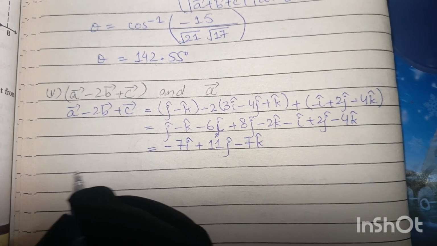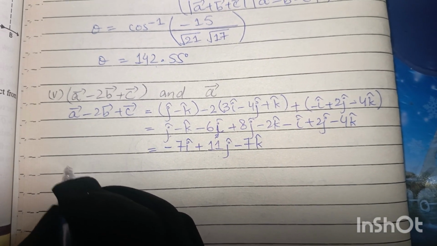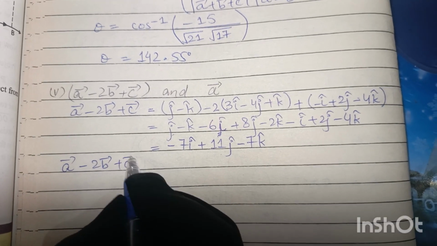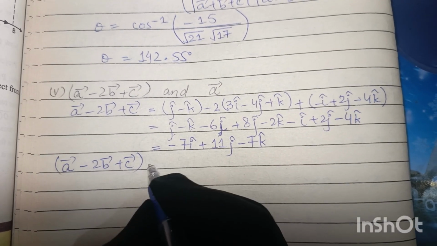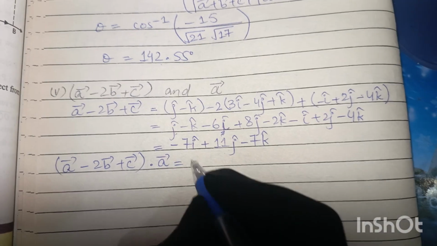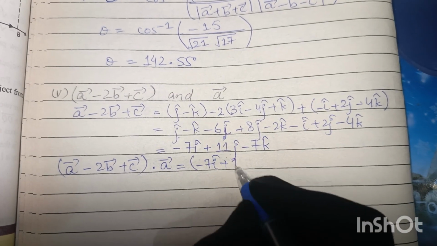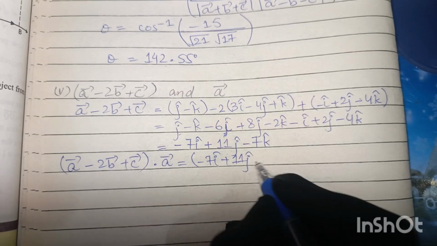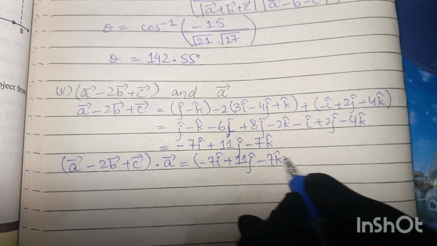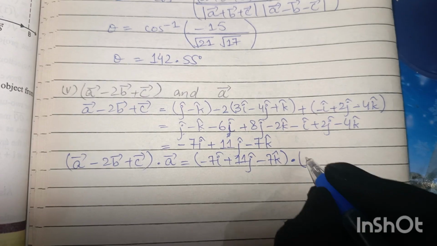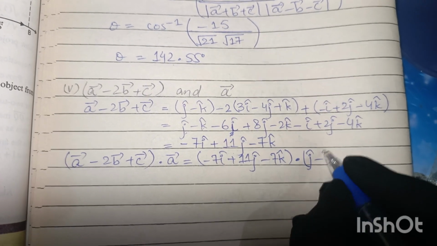Now we will take the dot product between these vectors, a minus 2b plus c and vector a. Minus 7i plus 11j minus 7k, dot product, and a vector is j minus k.